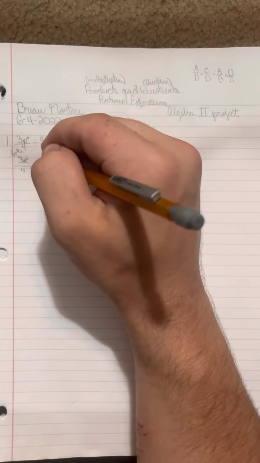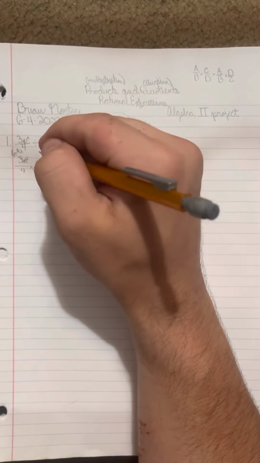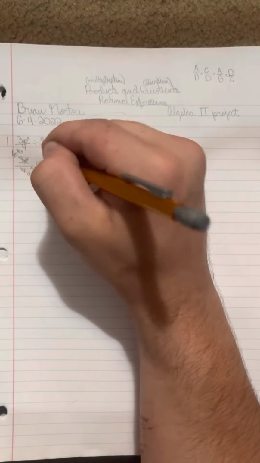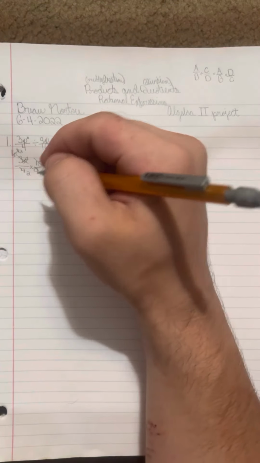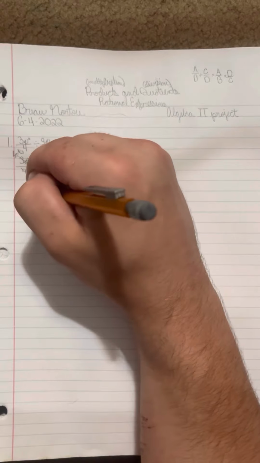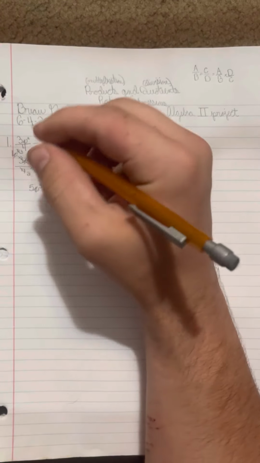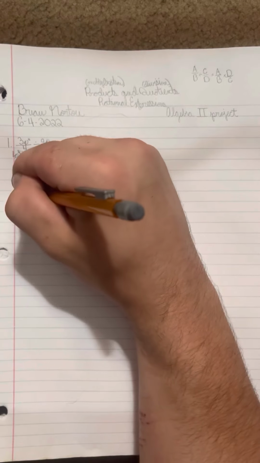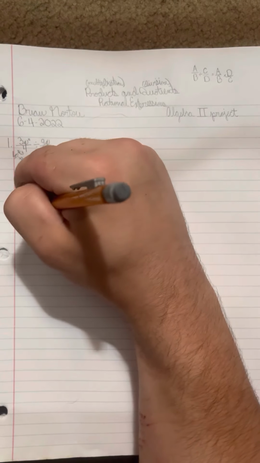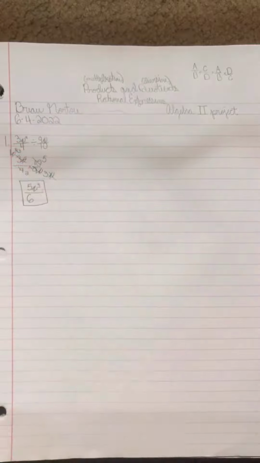So the 4 and the 10 also, 2 can go into both of them, so you can make this 2 and this 5. So the final answer to the question would be 5x^3 over 6. That is our final answer to the first problem.